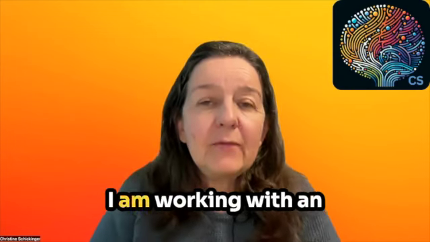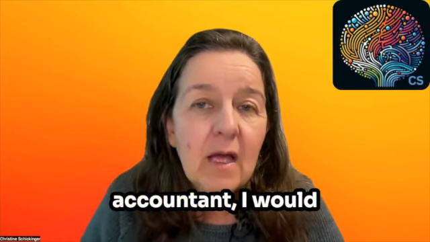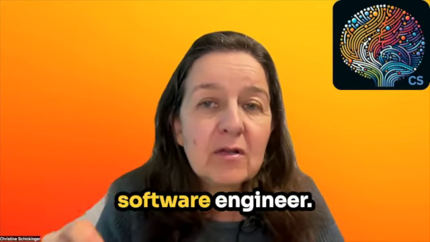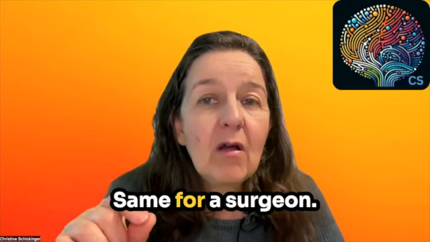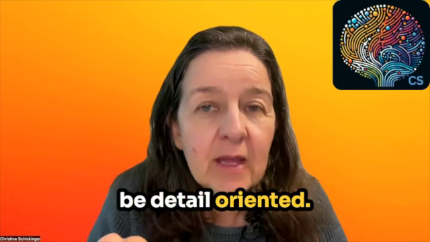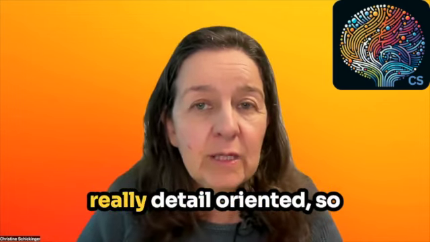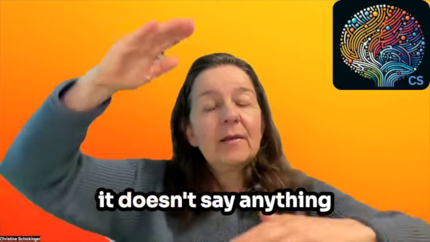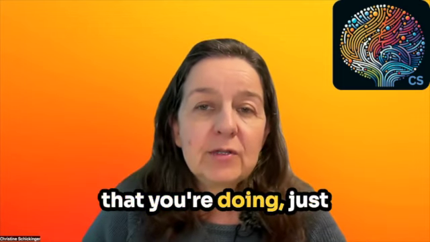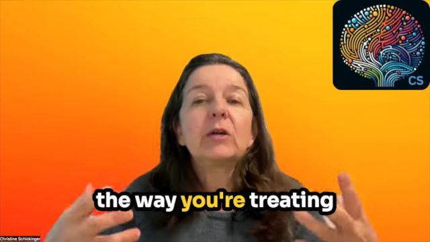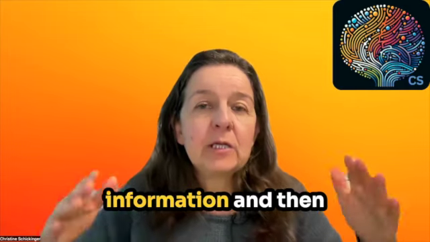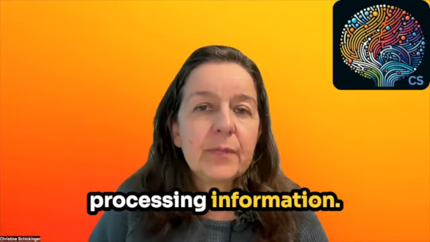On the other hand, if I'm working with an accountant, I would want that person to be really detail oriented. Same for a software engineer. Same for a surgeon. I want a surgeon to be really detail oriented. I also want a pilot to be really detail oriented. So it doesn't say anything about the level of work or the difficulty of work that you're doing, just the way you're treating information, just the way you are absorbing information and then processing information.